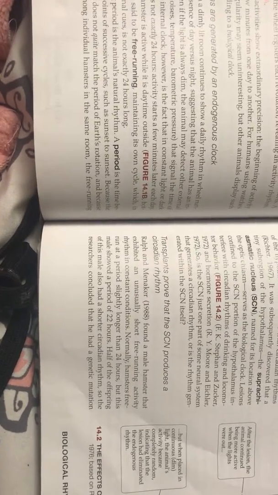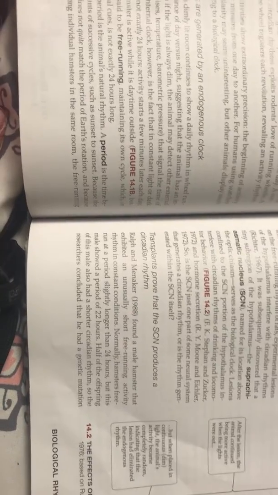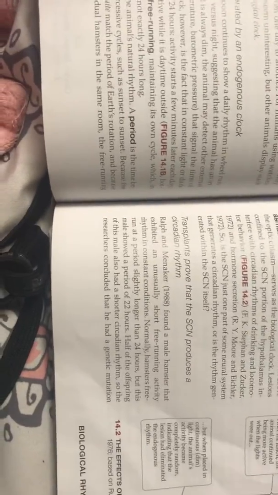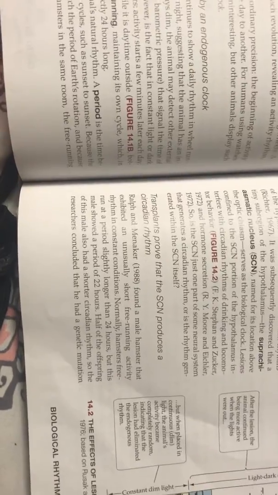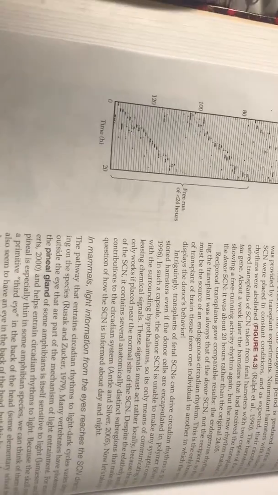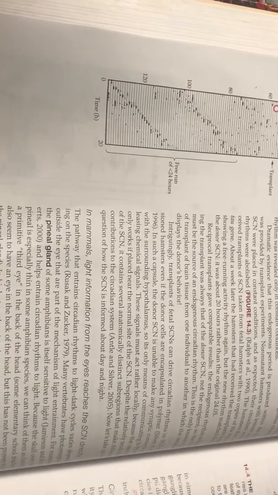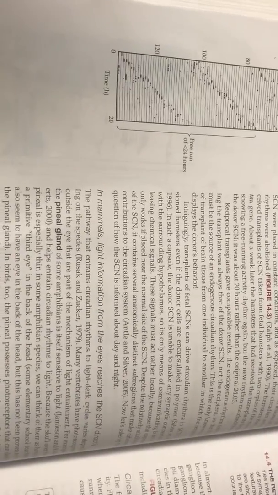Ralph and Menaker in 1988 discovered the genetic mutation tau in a male hamster who free ran at a period of 22 hours. Half of the offspring of this male also had a shorter circadian rhythm. Animals with two copies of the mutation had a 20-hour period. These animals entrained to a normal 24-hour light-dark period just fine. It was only in constant conditions that their abnormalities were shown.